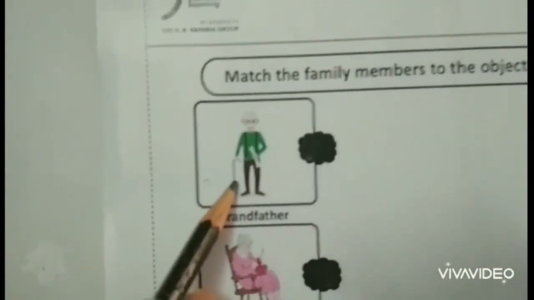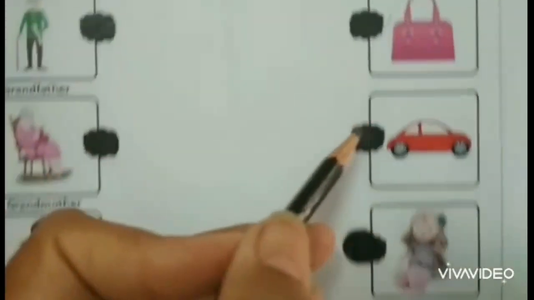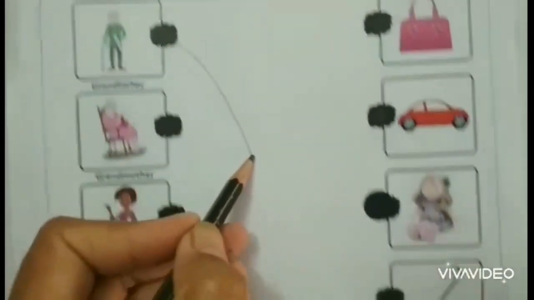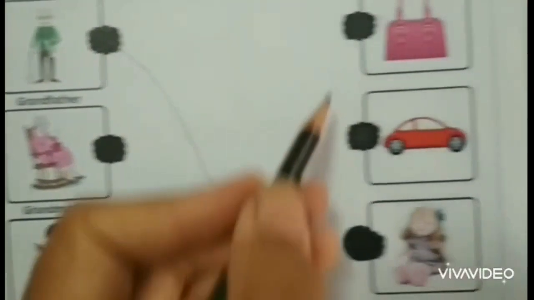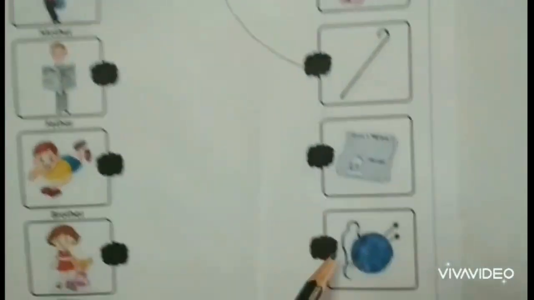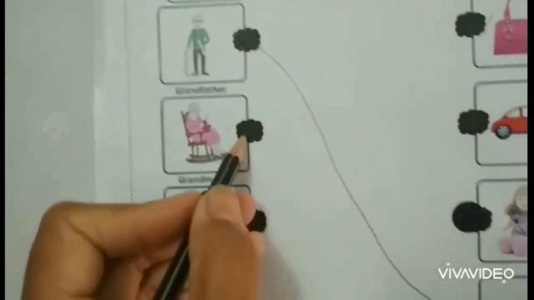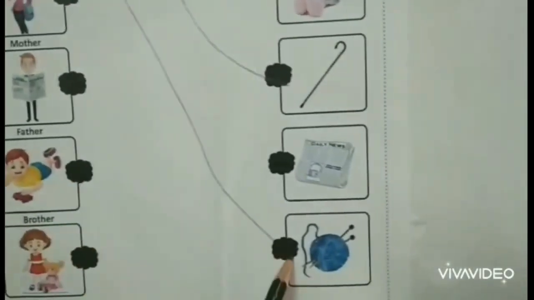Grandfather with a walking stick. Find where is the walking stick? Here. So, match it. Grandmother with a woolen ball. Where is the woolen ball? Here. So, match it.